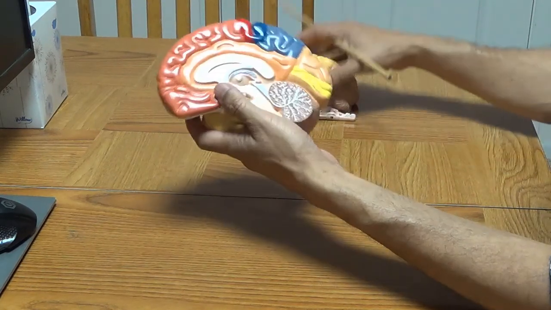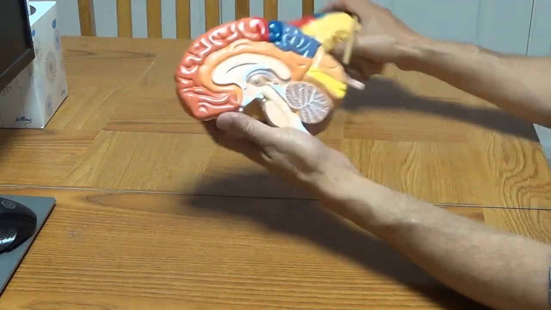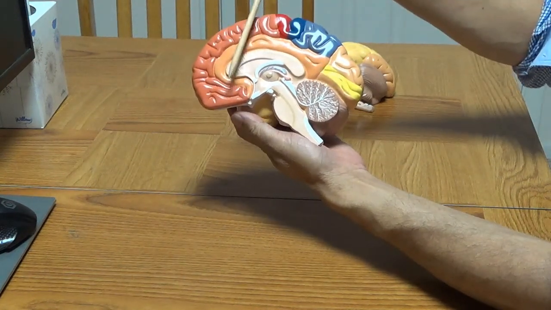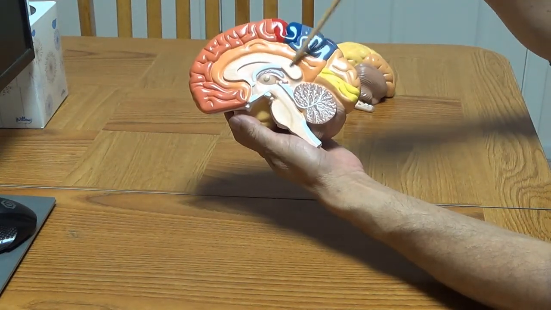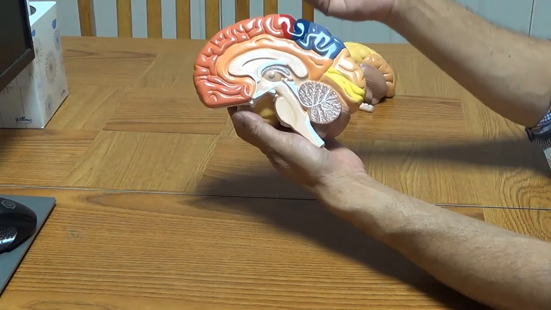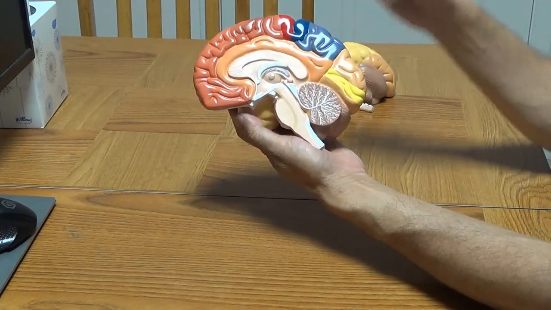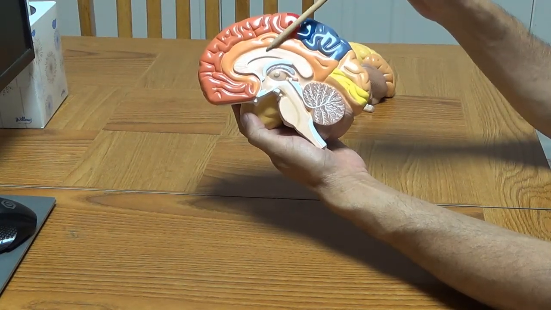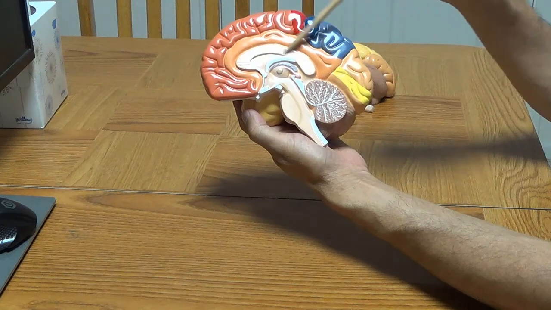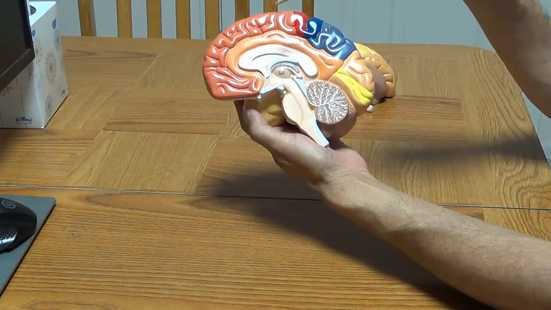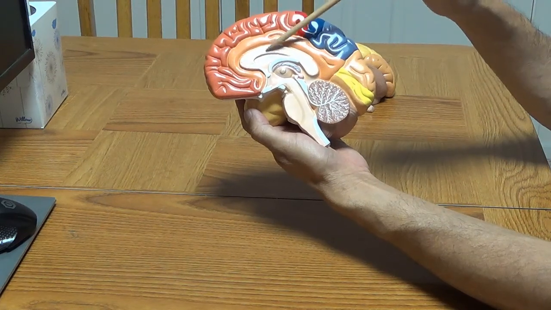Okay, so let's quickly go over the medial aspect of the hemisphere. This is the corpus callosum. Through the corpus callosum, many fibers go from one side to the other side, one hemisphere to the other hemisphere. So interhemispheric signal transmission or interaction is the main function. This is the structure that attaches two hemispheres together.